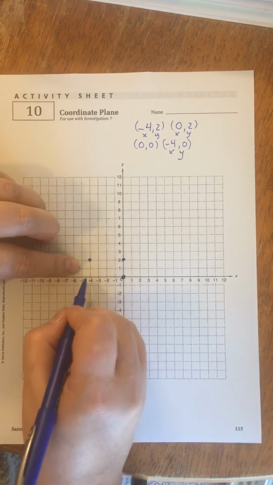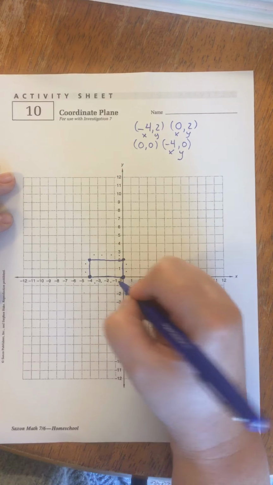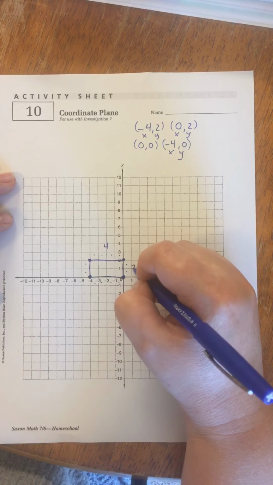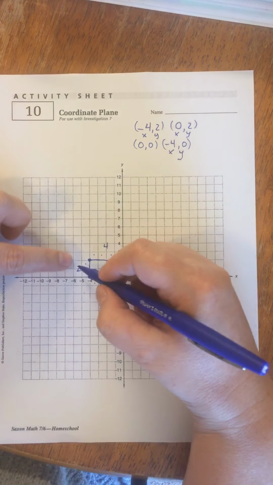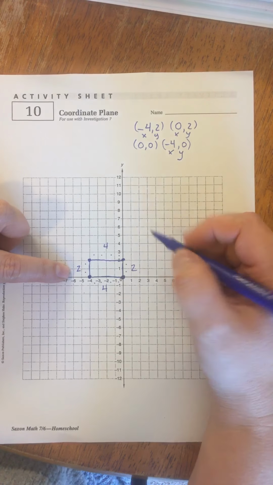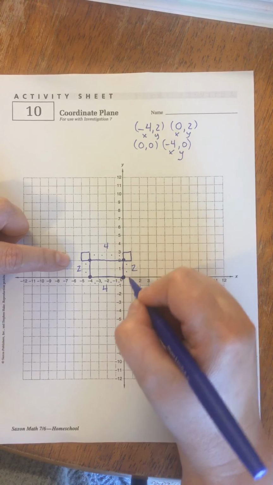Letter B says, what is the perimeter of the rectangle? Well, let's see, I have 1, 2 here, I have 1, 2 here, and I have 1, 2, 3, 4 here, and I have 1, 2, 3, 4 here. I have 4 here, 2 here, 2 here, and 4 here. 4, 8, 9, 10, 11, 12. See how we did that? We did not count this square. We did not count this square.